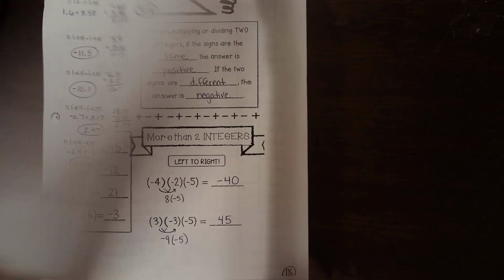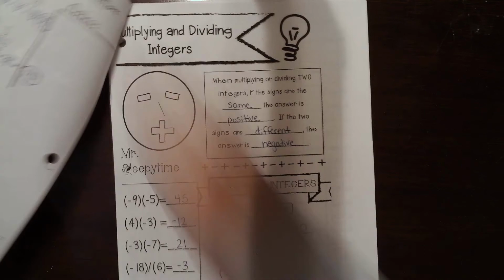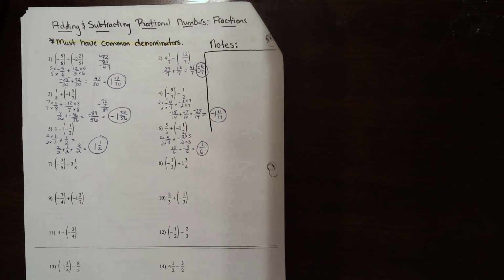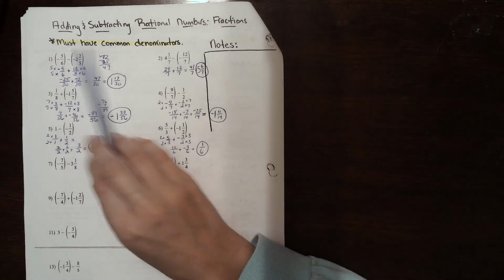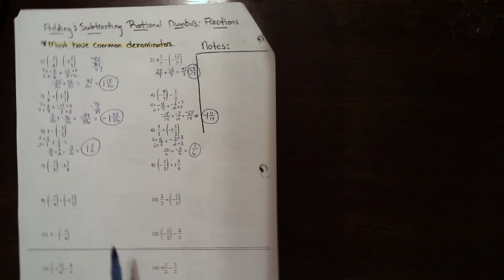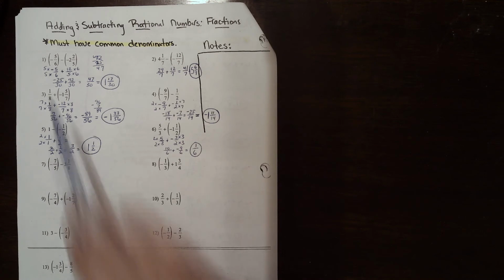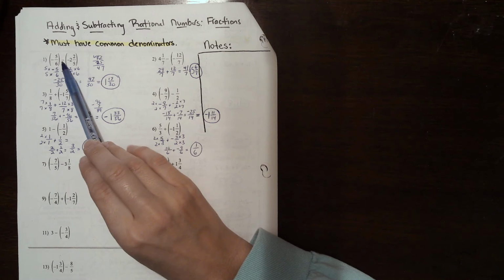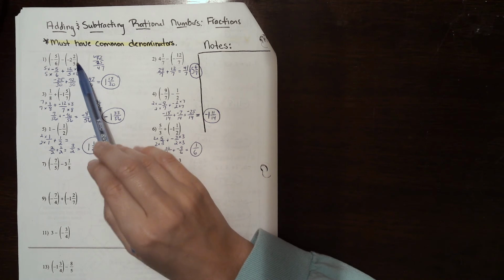Now turn the page, page 17. Now we are going to be adding and subtracting rational numbers, fractions. And with fractions, we have to remember we must have a common denominator. So let's take a look at number 1. We have negative 5/6 minus negative 2 2/5.